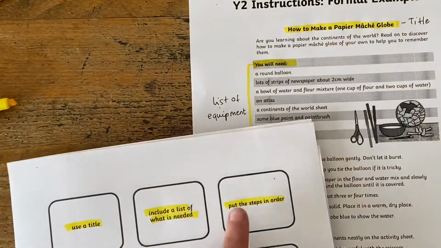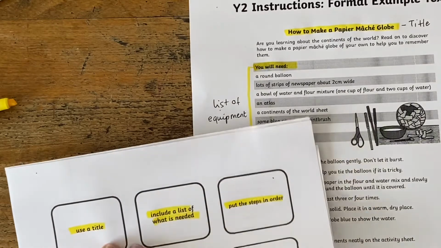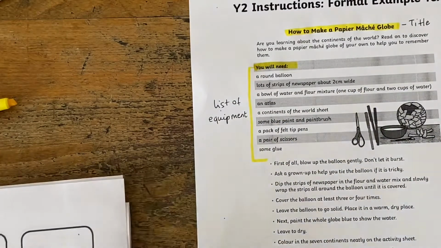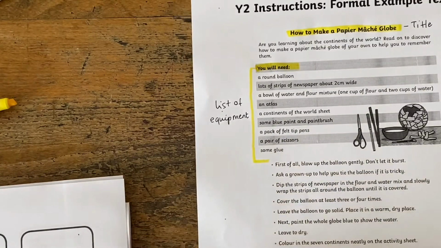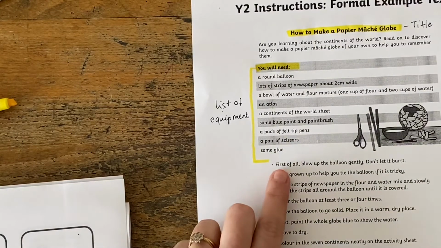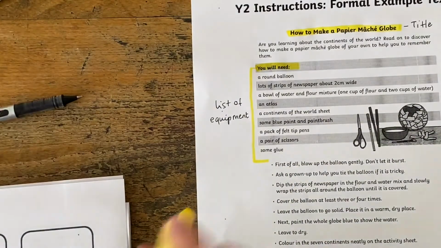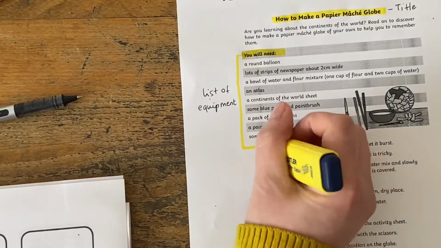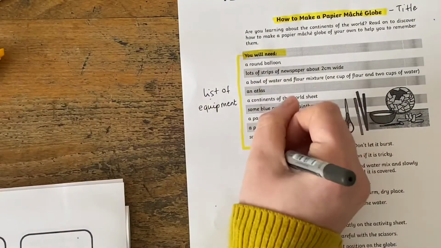Now, putting the steps in order. Now, the only way we know if the steps are in order is if they have a number. Now, I can't see any numbered steps here. Maybe numbers would be quite helpful, but I can see that the first word here says first of all, first. So that definitely shows me that this is in the right order because I'm starting with the first steps.